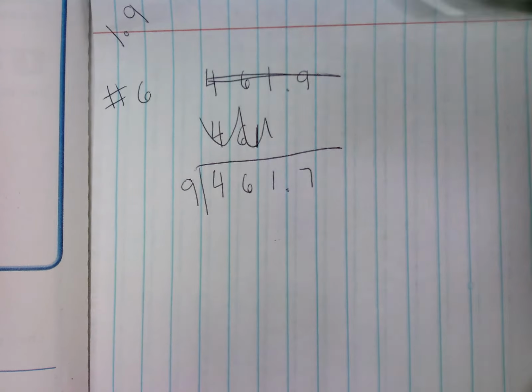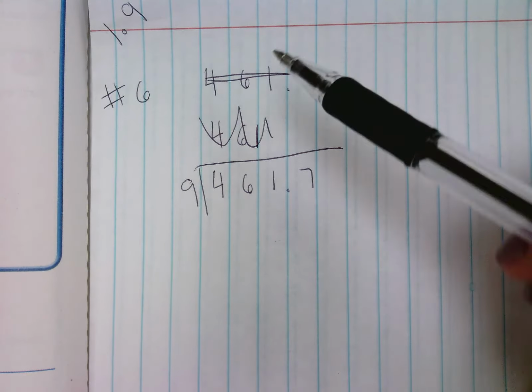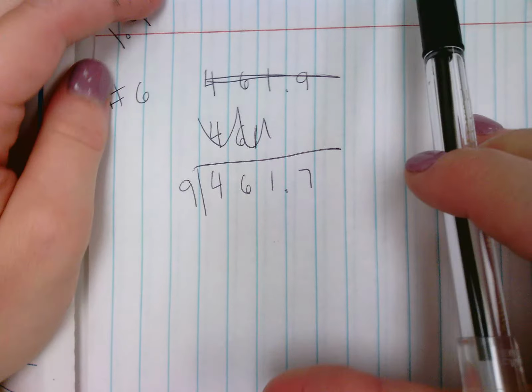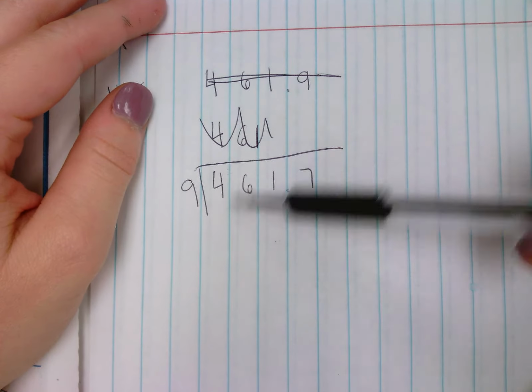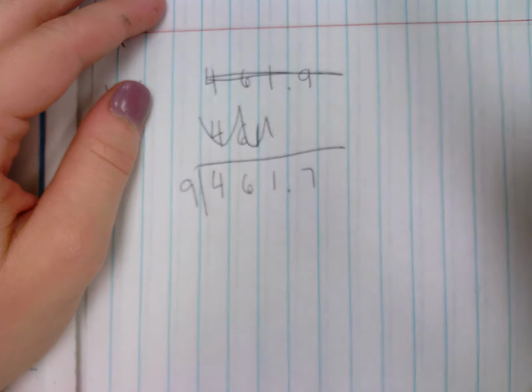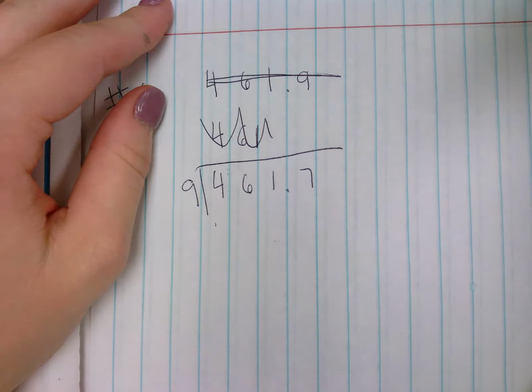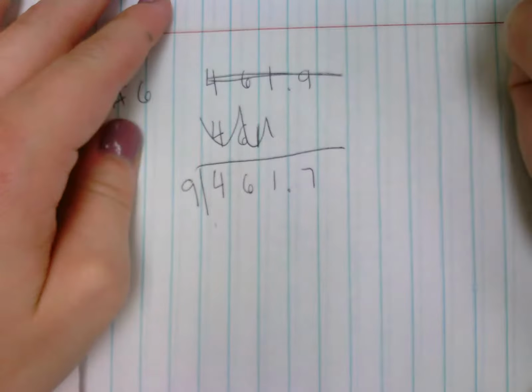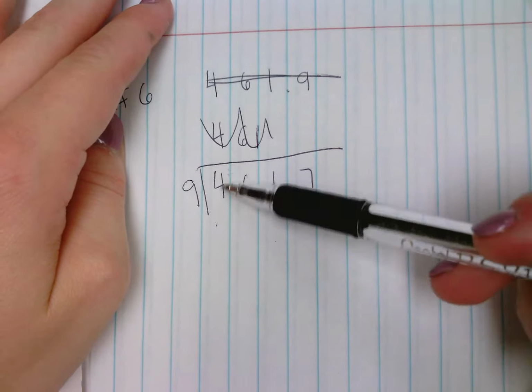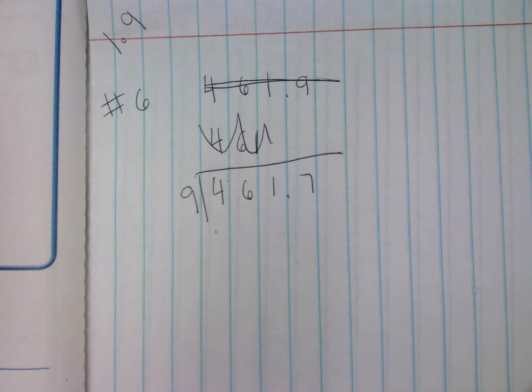I always find it easier to set it up this way because then you can use these lines to help you. So 9 cannot go into 4, so there would be a 0. You can also leave that spot blank. 9 can go into 46.